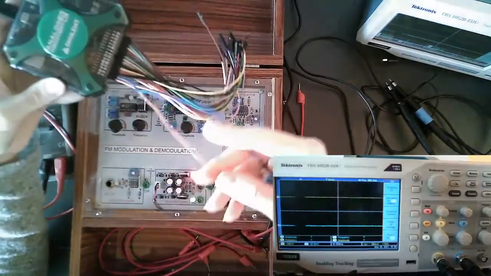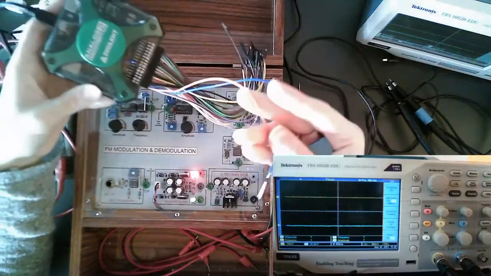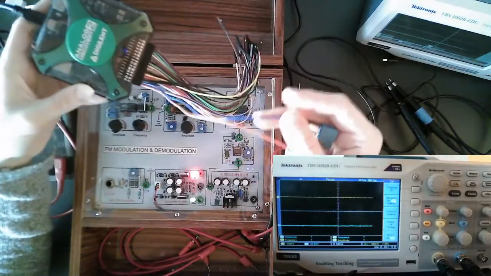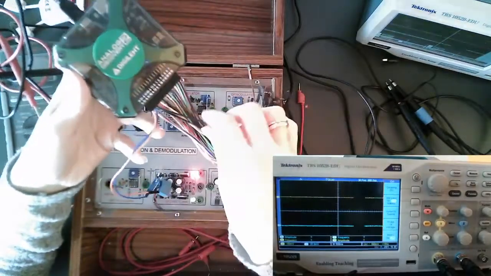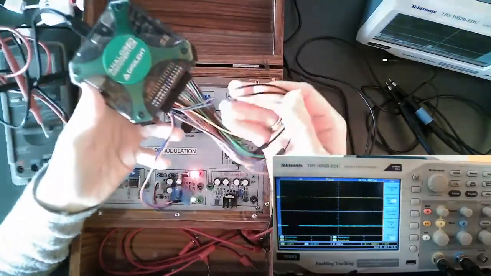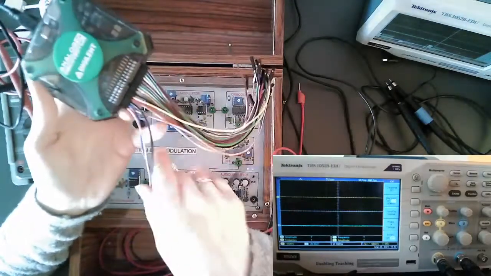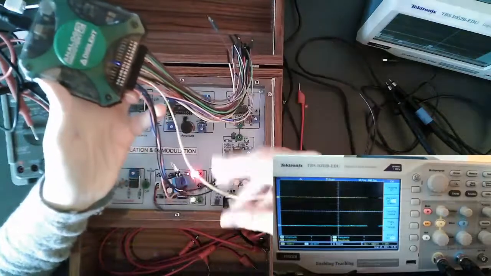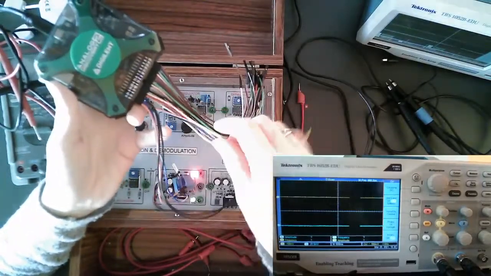So input 1 is in orange and input 2 is in blue. And we're going to have also ground, which is these two black cables, and also the output, which will be this blue cable, because we're going to generate a sine wave signal from this module.